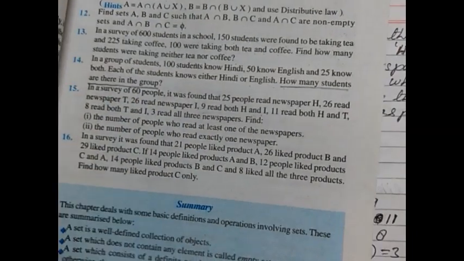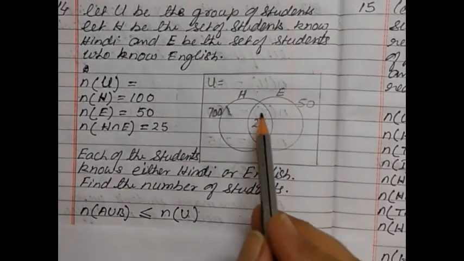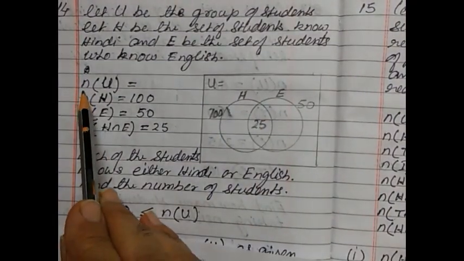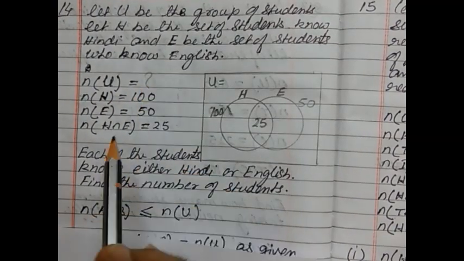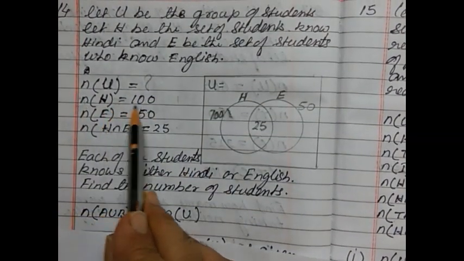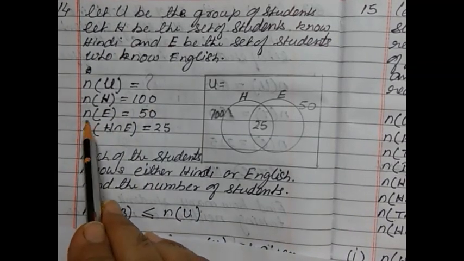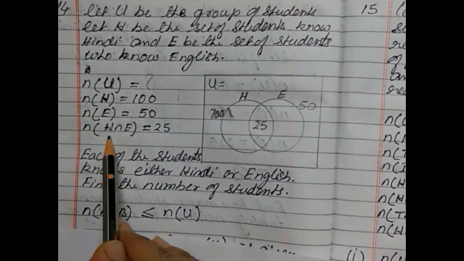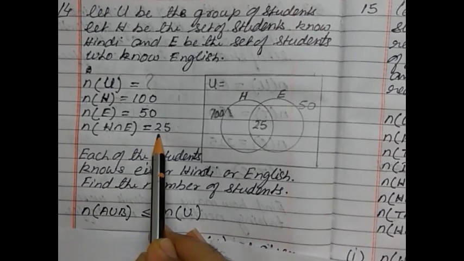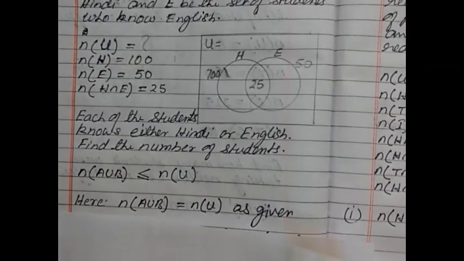So now you need to understand this portion more clearly. Here we have done it in the same manner. The cardinal number of U, we need to find out. That is the number of students who speak Hindi, that is 100, and English, that is 50, and both the languages, that is 25. Clear?